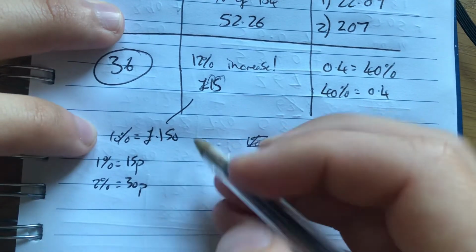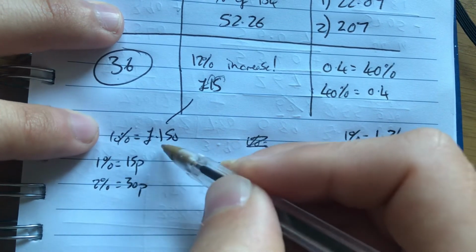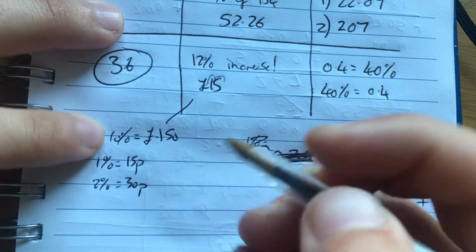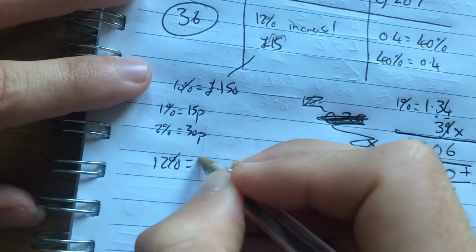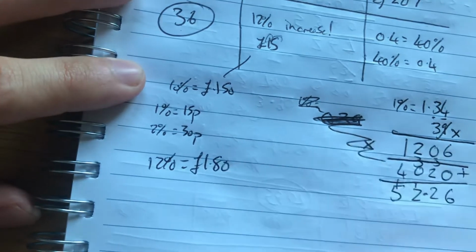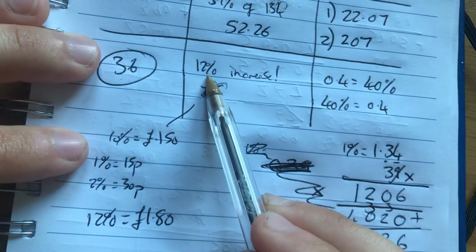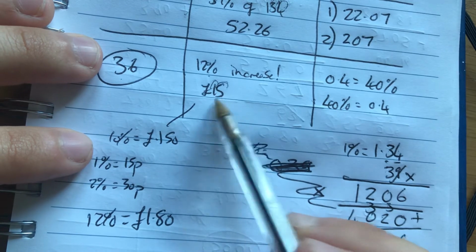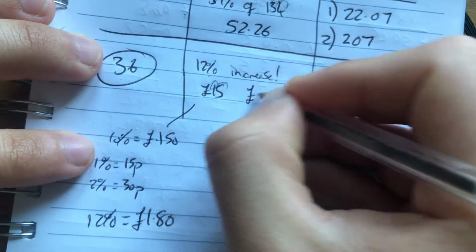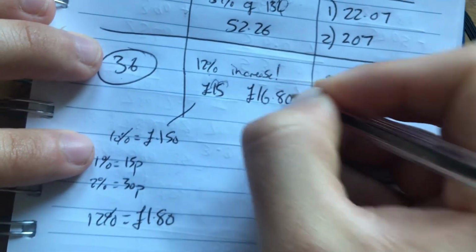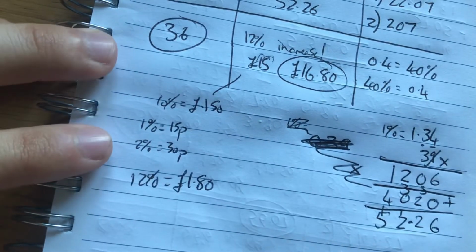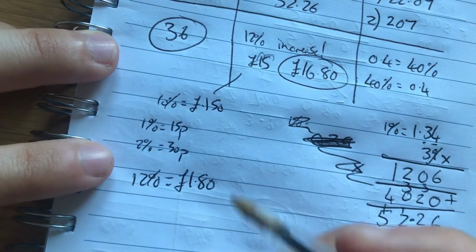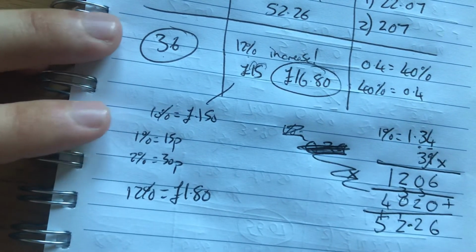So 12% is 50, 60, 70, 80p. So 12% is £1.80. There's been a 12% increase in the prices, so that goes up by £1.80. So the answer is quite simply £16.80. It's very simple maths there. Divided by 10, divided by 100, and quite simply adding up.